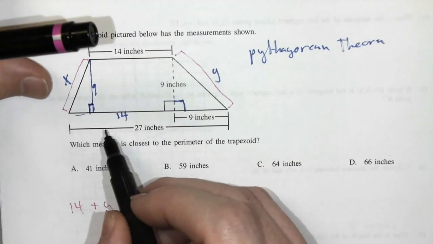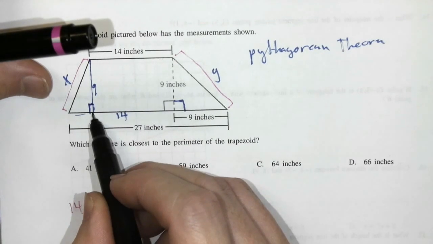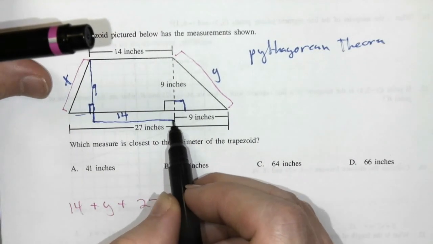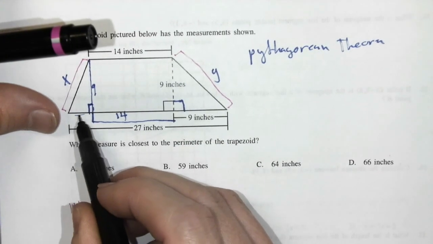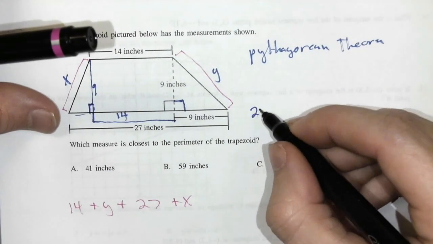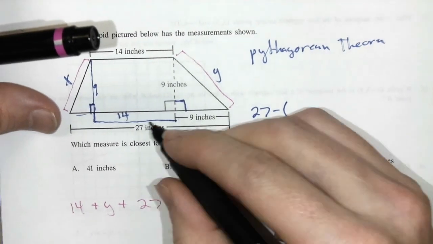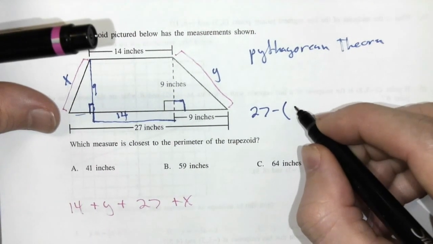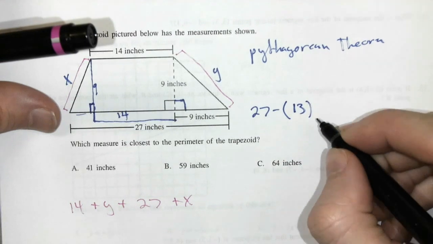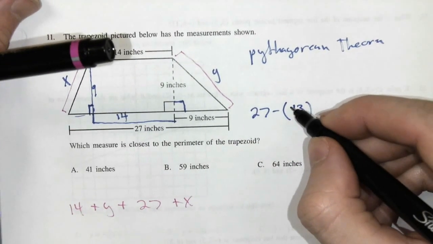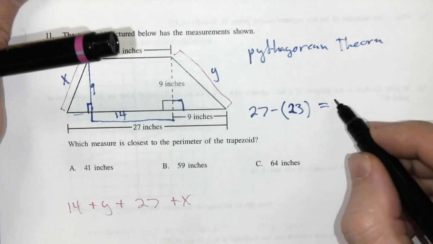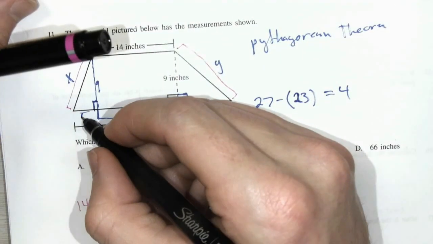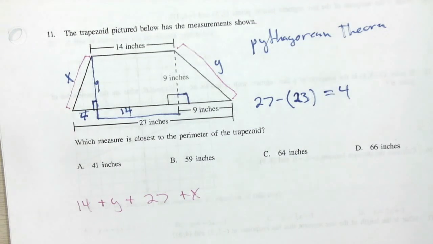So now, if this is 9, this is 14, and the whole thing is 27, then to get this piece right here, you'll do 27 minus 9 and 14, which makes 23. So that is equal to 4. So this segment is 4.